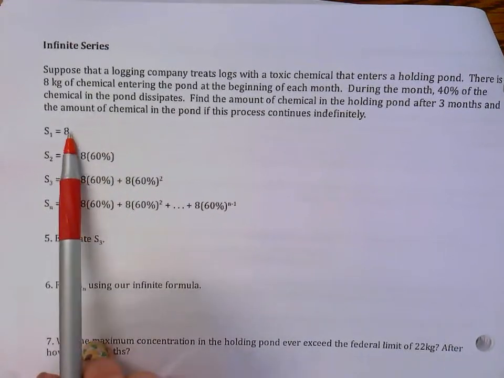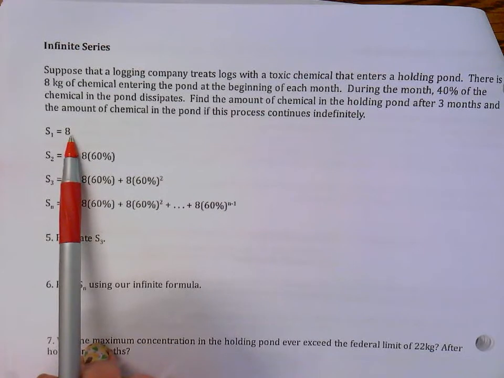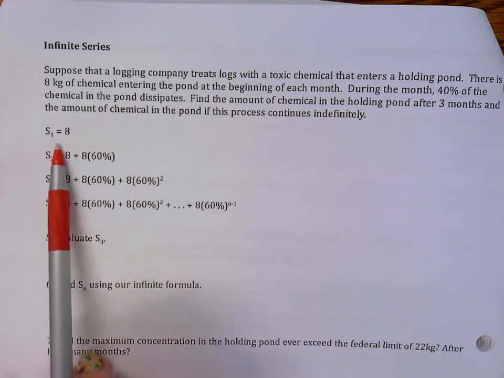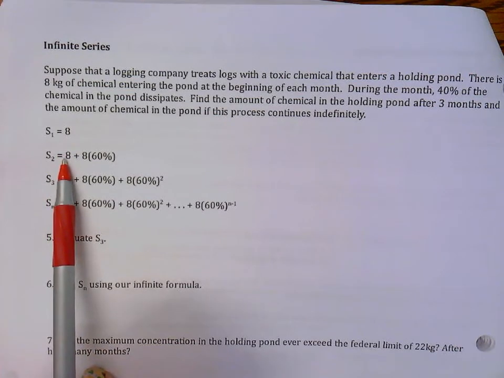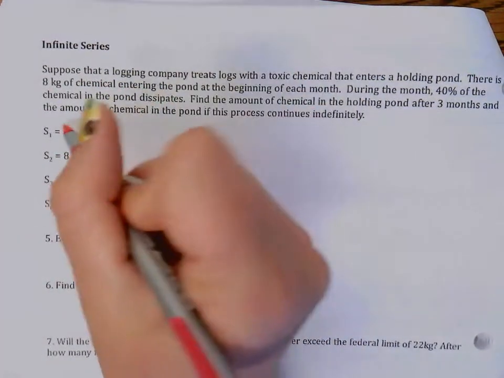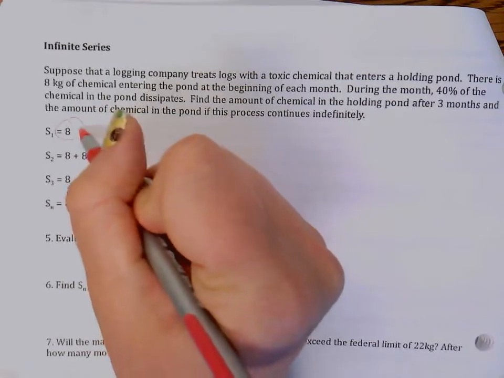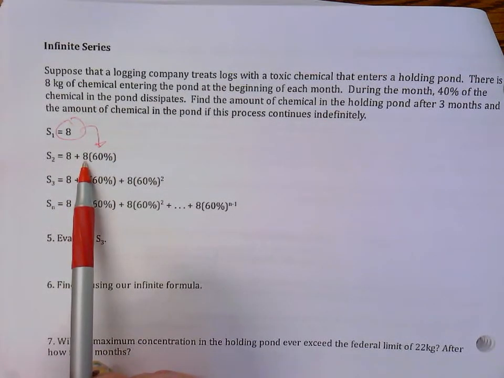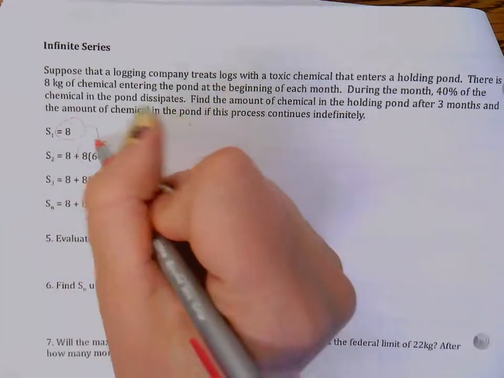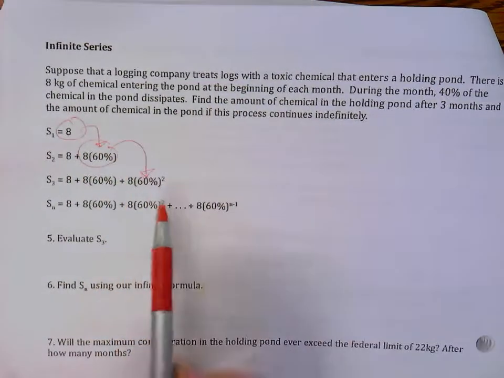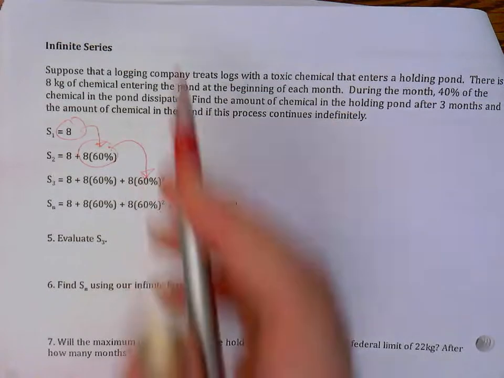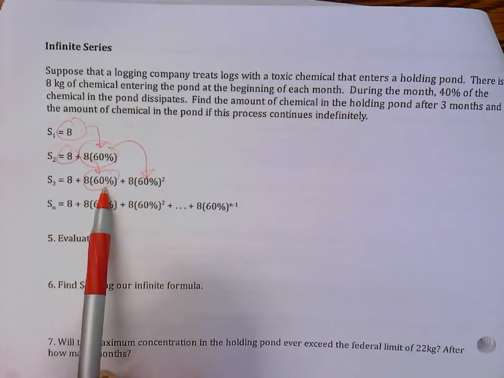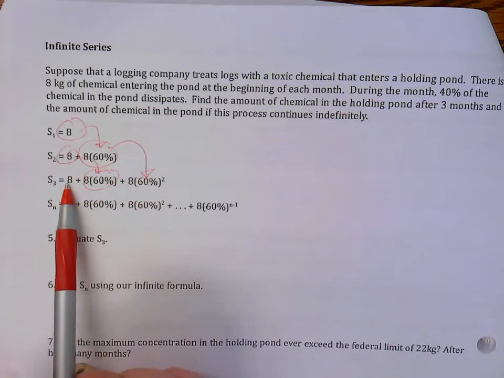Here's month 1. You dump in 8 kilograms of the chemical. What happens in February, month 2? You're dumping in 8 additional kilograms. What happens to month 1's? 40% of it breaks down. So now you have 60% of the original 8 kilograms. Now January's had a chance to break down over 2 months. This is now February. It's broken down at a rate of that 60% left. And you dump in 8 kilograms more.